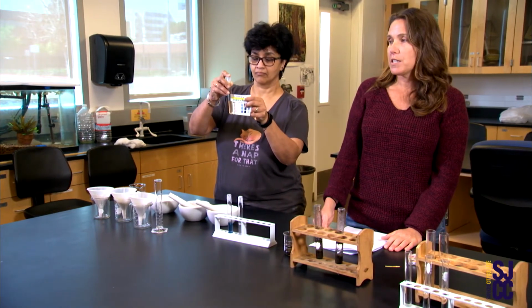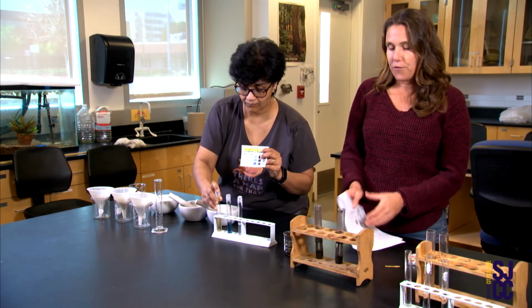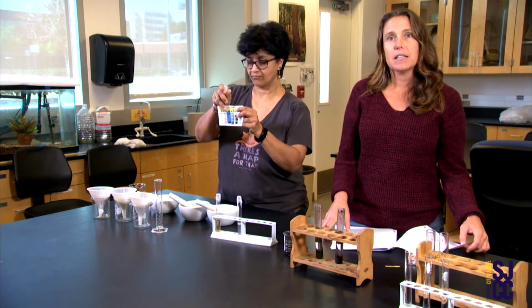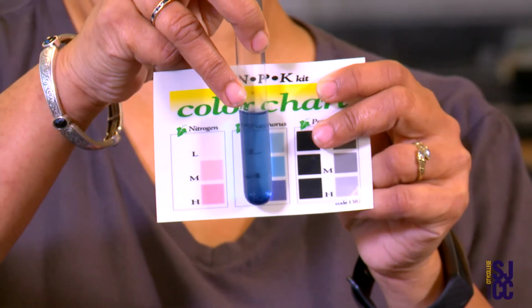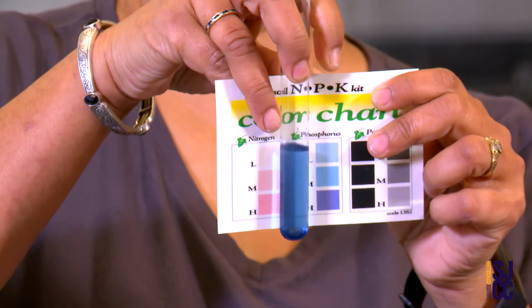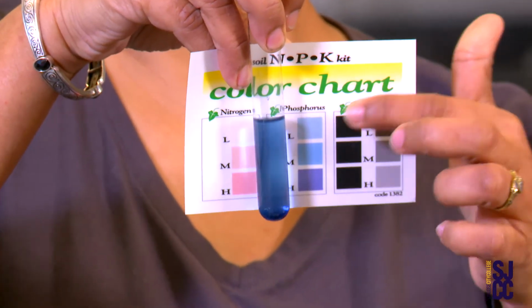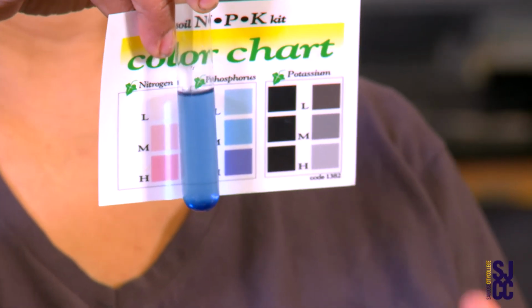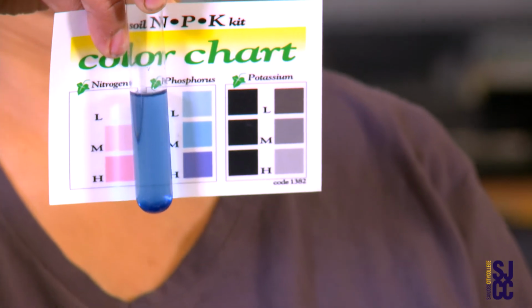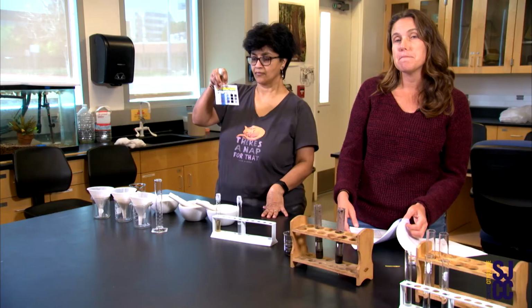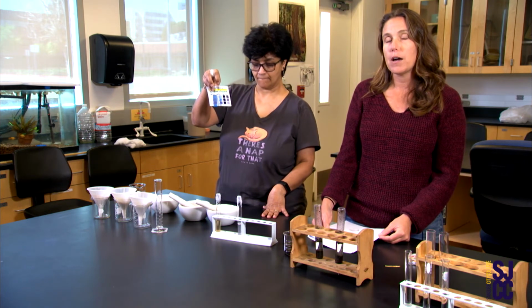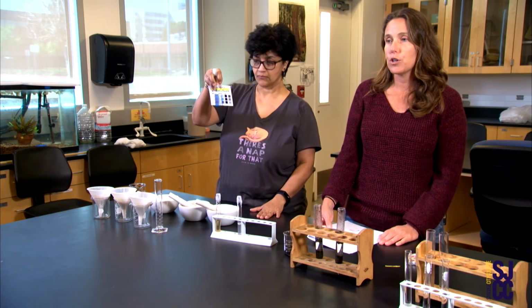The next one we did was the phosphorus test. And we basically, again, extracted phosphorus from the soil and used a color indicator to look at the phosphorus content in the soil. Phosphorus is usually amended by rock material, and eroded material from that rock gets into our soil concentration.